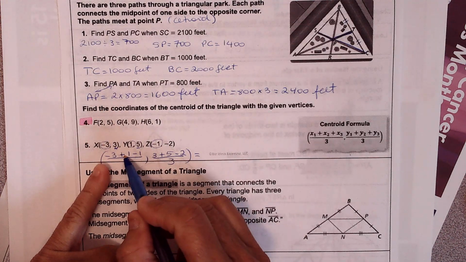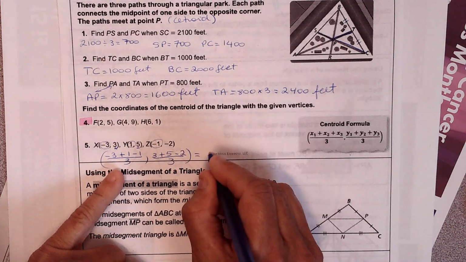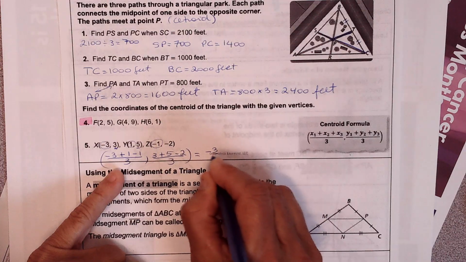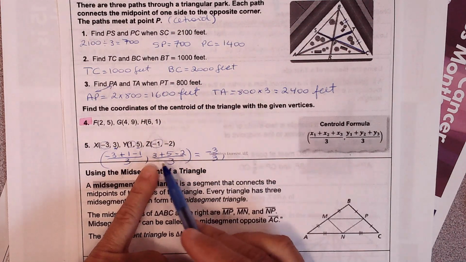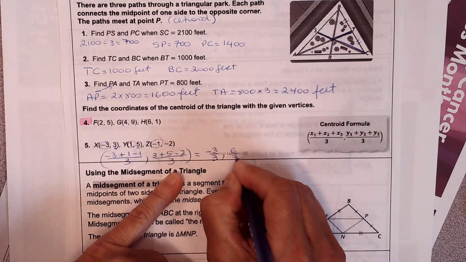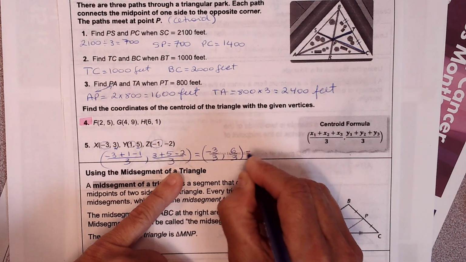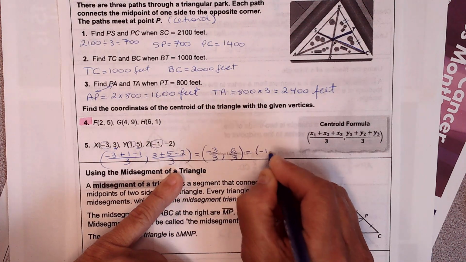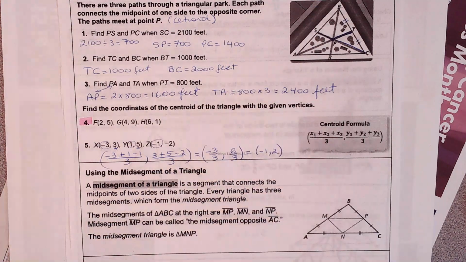Negative 3 plus 1 minus 1 gives me negative 3, divided by 3. 3 plus 5 is 8, 8 minus 2 is 6, 6 divided by 3. So the centroid is equal to negative 1, comma, 2.